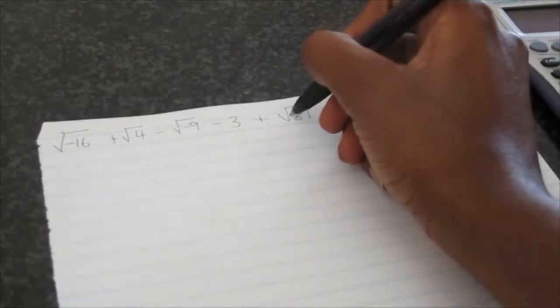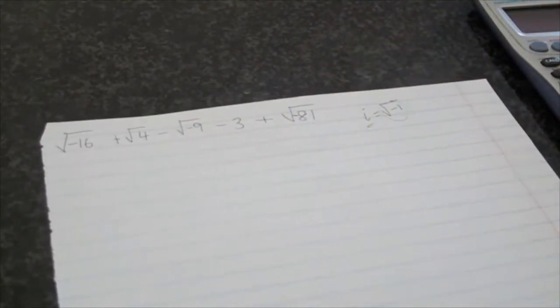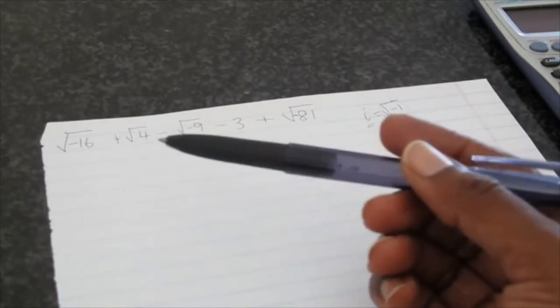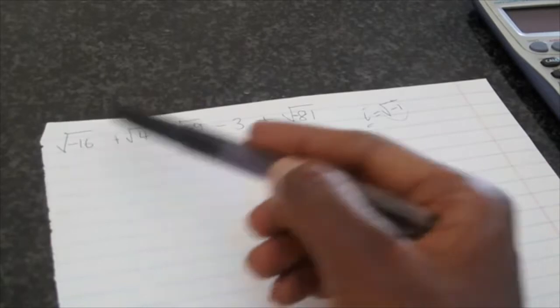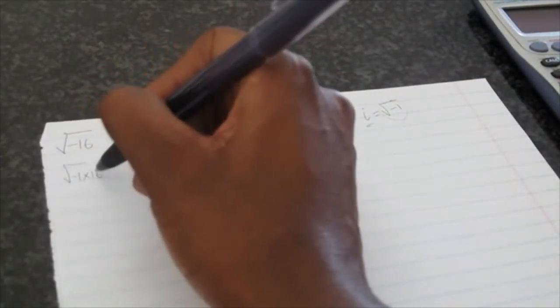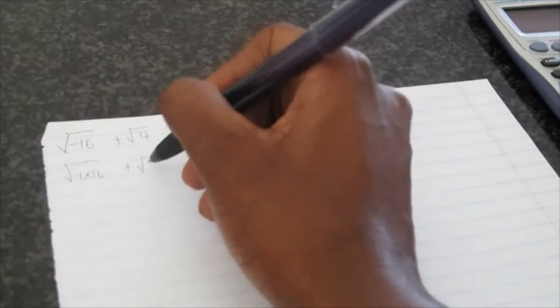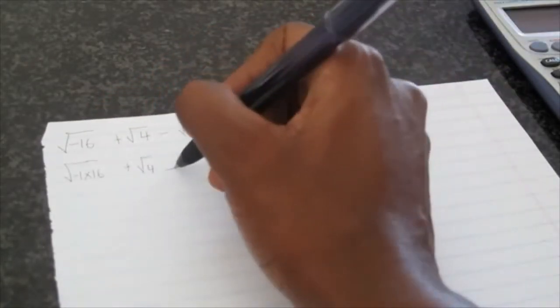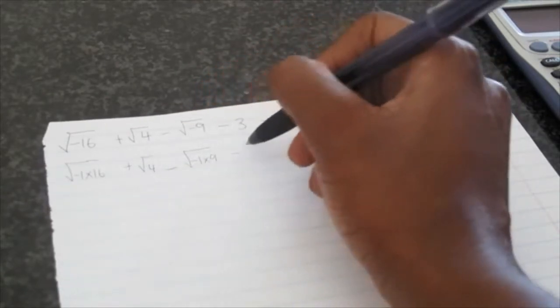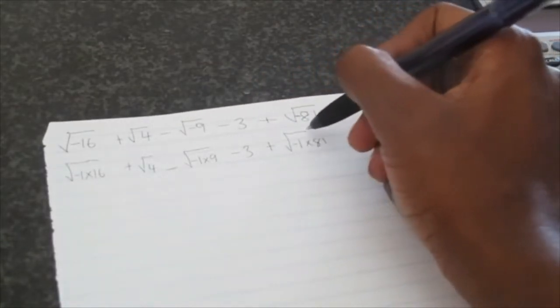Now to do that, it's very simple. Each of these negative terms under the square root, sorry, this is supposed to be a -81. So each of these negative numbers under the square root, I can rewrite them as a product of whatever number there is and -1. So I have square root of -1 times 16. This one is 4. There's no negative, so I leave it as it is. And then minus square root of -1 times 9 minus 3 plus square root of -1 times 81.